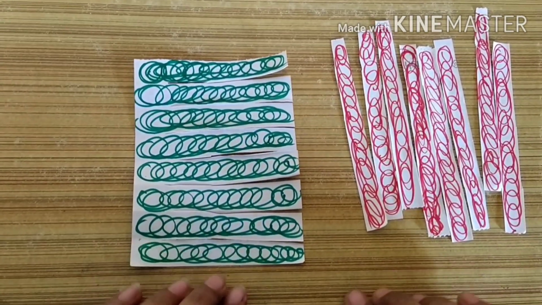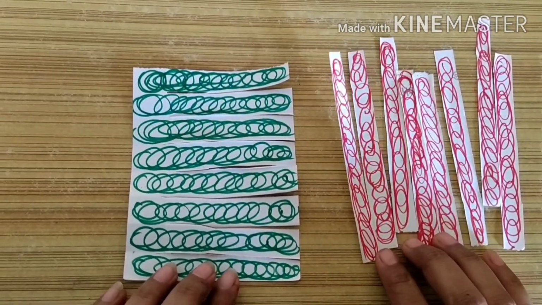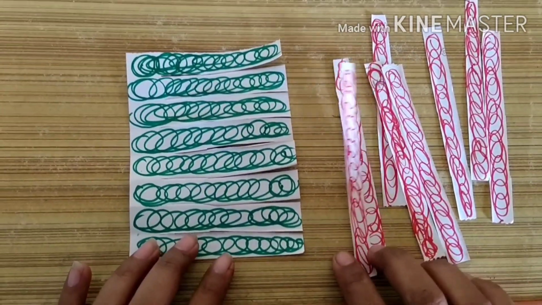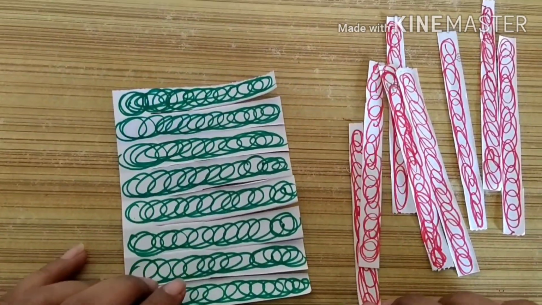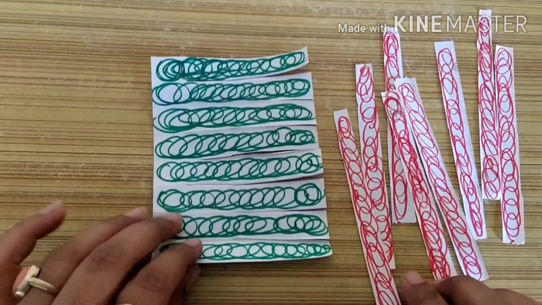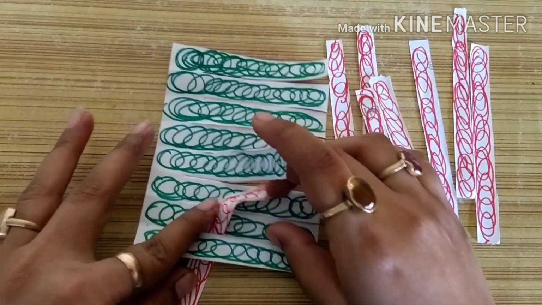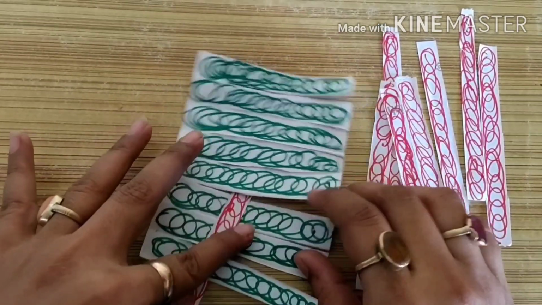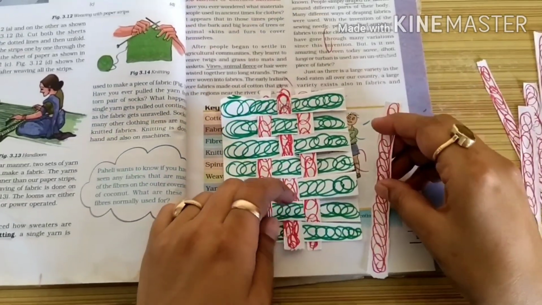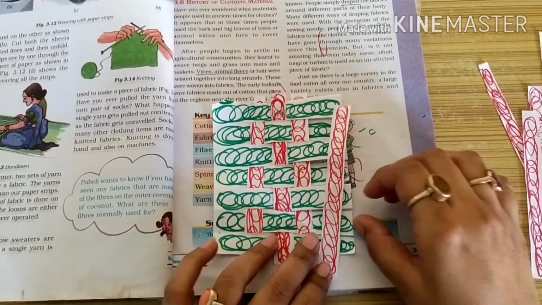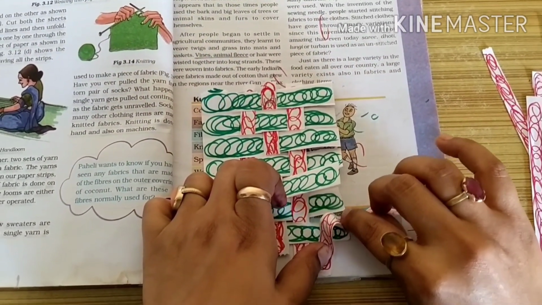As you can see, children, I have chosen 2 papers to show the process of weaving. But as you know, during the lockdown, it's difficult to buy items. So I have used these strips, and to make them colorful, I used this sketch pen. Children, in the process of weaving, as you have seen, one strand goes in, the next time it comes out. This is done with many colors to prepare beautiful dresses.